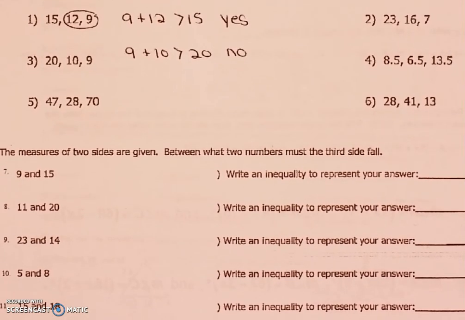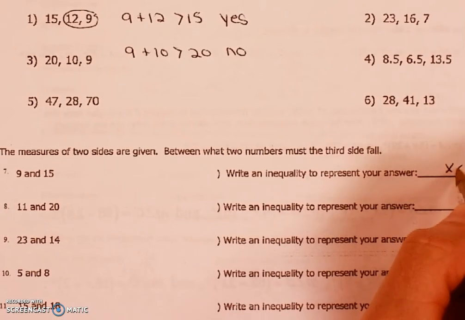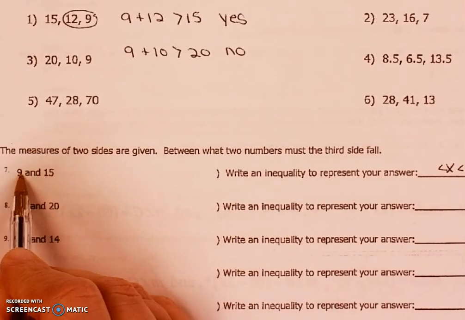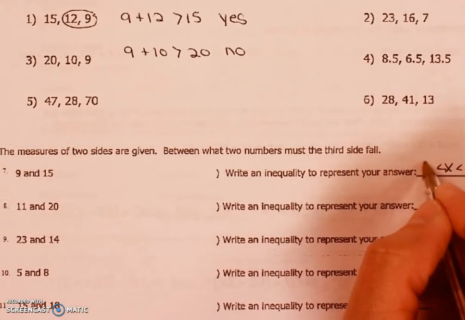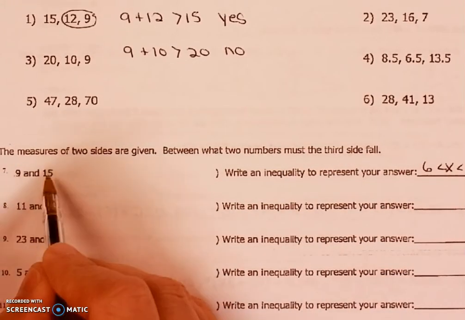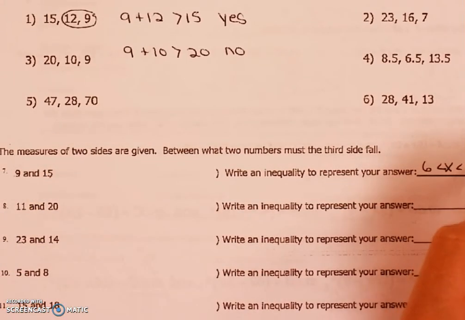Okay, moving on to question number 7. It says, between what two numbers must the third side fall? So this is where we're going to write an inequality. And we're going to label that third side to be x. That third side has to be greater than the difference of those numbers. So 15 minus 9 would be 6. And it has to be less than the sum of those numbers. So 9 and 15 would give you a sum of 24.